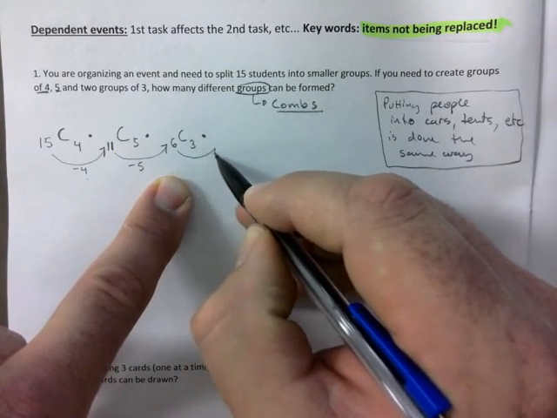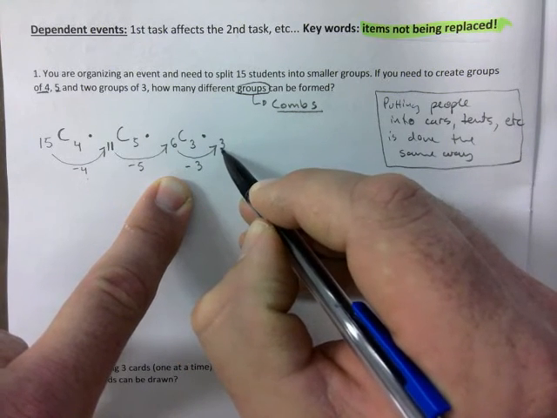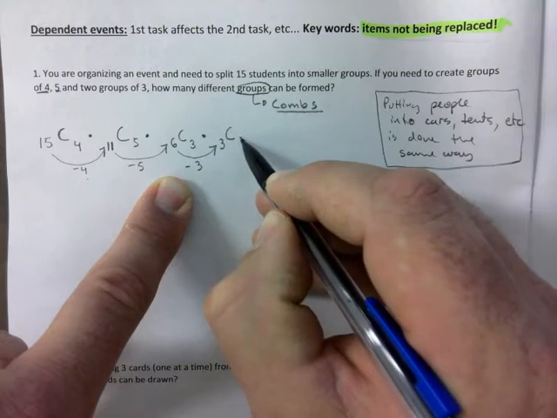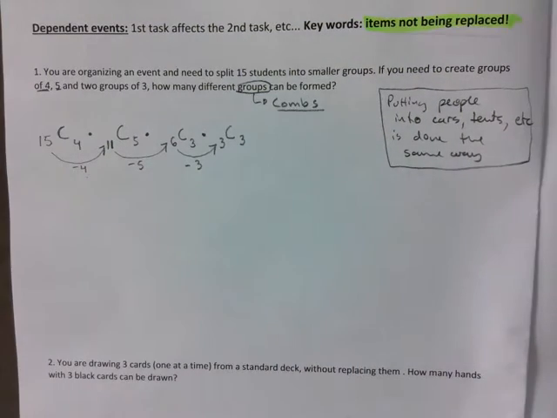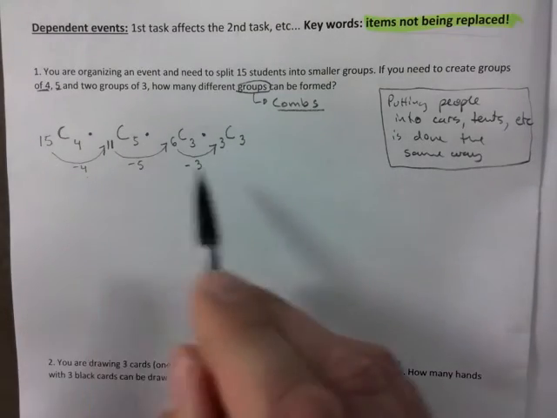And notice how my total is going down, right? I took 3, how many are left? 3 students, and I need to make another group of 3. So you've made groups of groups for everybody to put, you've used them all up, basically.